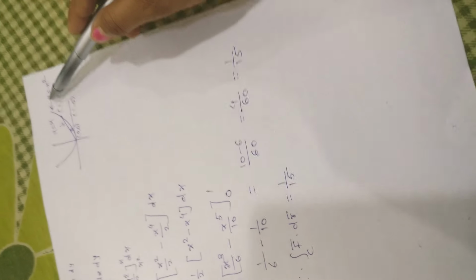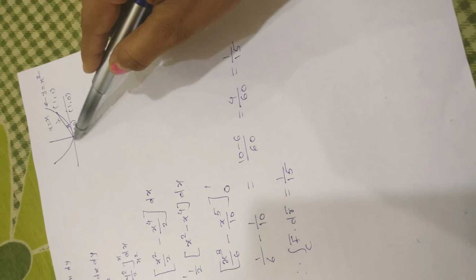So y equal to x² is this graph, and the line y equal to x is this line.